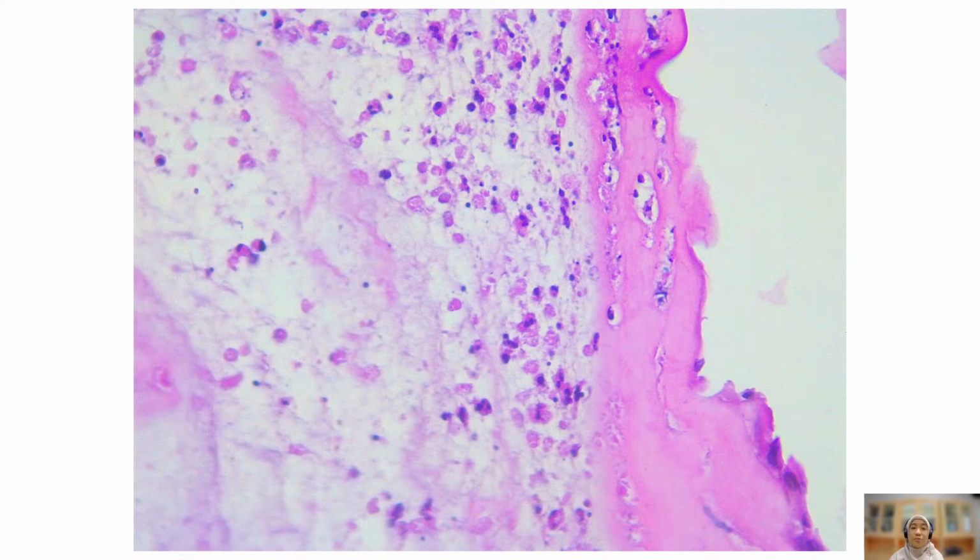In this picture, we can see that some of the amniotic membrane epithelium is destroyed by the inflammation, and some of the neutrophils have degenerated, becoming necrotic debris.